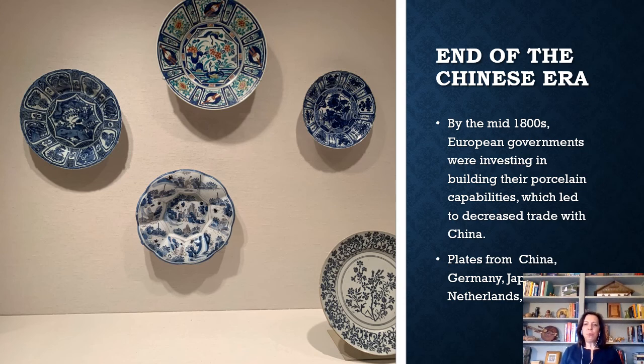And then to really draw the end of the Chinese era to a close, by the mid-1800s, again, the European governments were investing in really building their capabilities. And this is an example, again, of just the sharing. If you go back to the slide where I talked about the Crock chinaware, these are all examples of knockoff copies of Crock, right? Because they all have very similar borders of the alternating plates along the border. But in fact, these are made from China, Germany, Japan, the Netherlands, and the one on the bottom here that's a little more stylistically unique is from Italy.